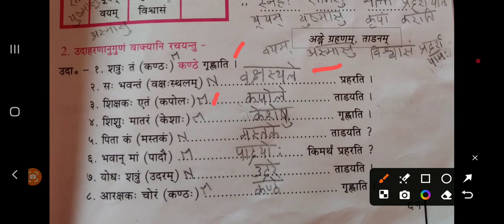Shikshakaha etam kapole tadayati. शिशुः मातरं केशेषु गृह्णाति. पिता कं मस्तके ताडयति. भवान् मां पादयोः किमर्थं प्रहरति is the question. योधः शत्रुम् उदरे ताडयति. आरक्षकः चोरं कण्ठे गृह्णाति.